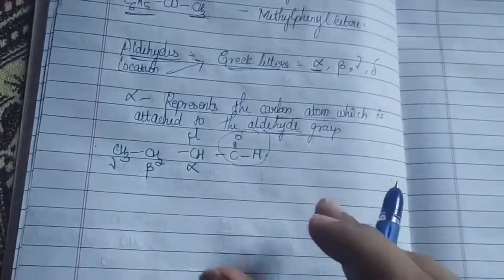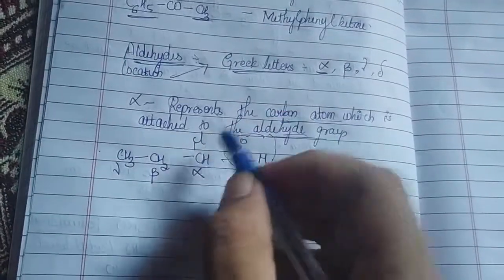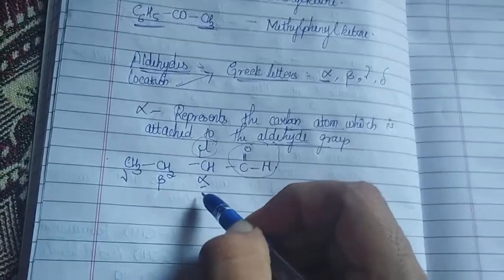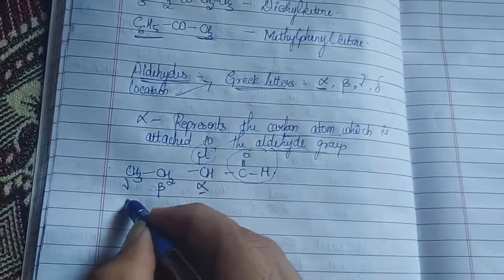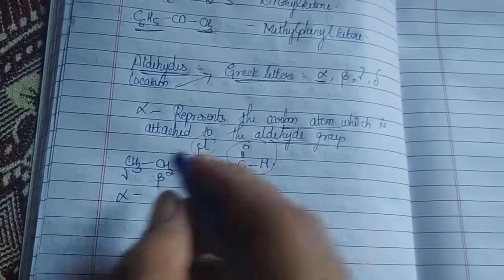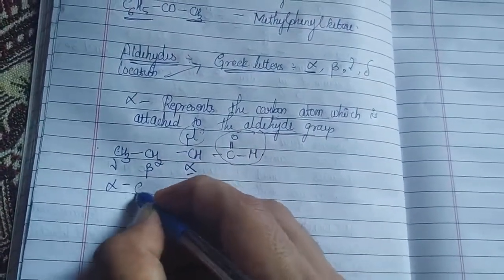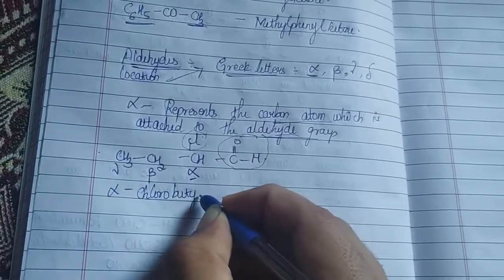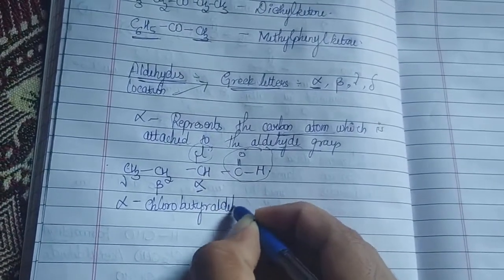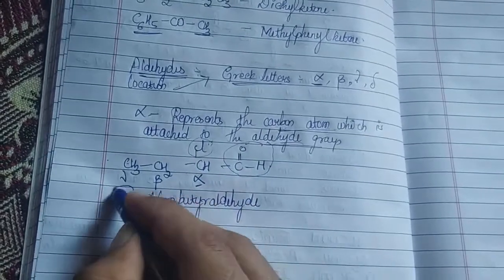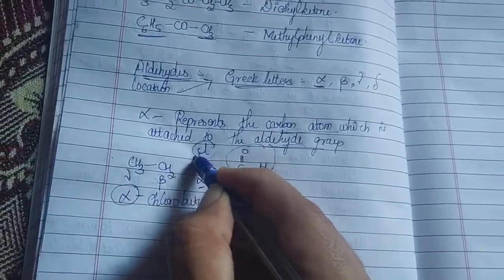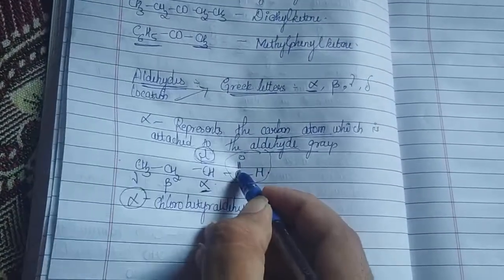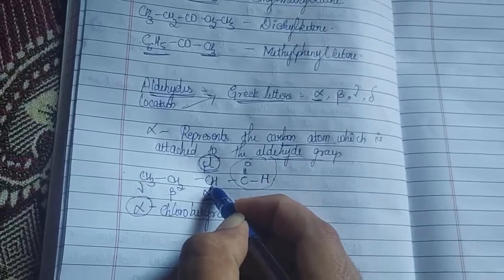But what is the main thing I require to indicate the substituent? Our chlorine substituent is at the alpha carbon. Are you getting my point? So how can you name this? Alpha, you will be writing hyphen chloro butyraldehyde. Are you getting my point? So alpha represents the location of our substituent. So where is this alpha coming from? The carbon atom which is next to our aldehydic group.